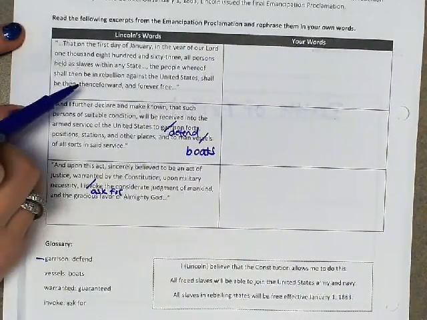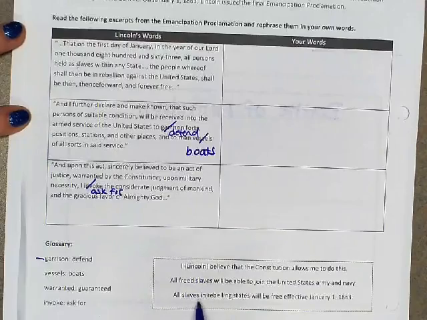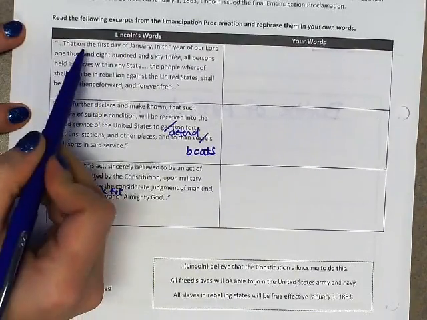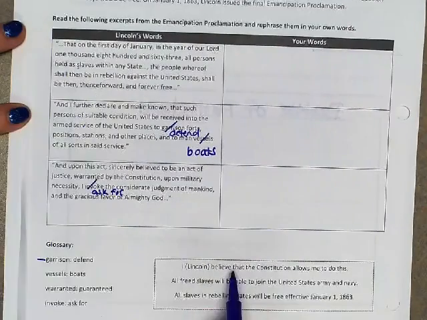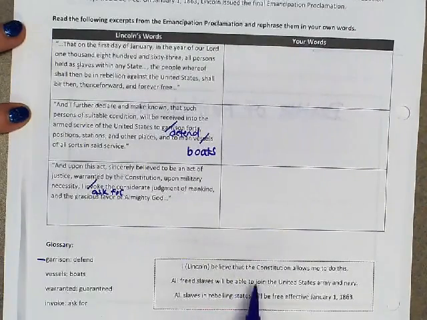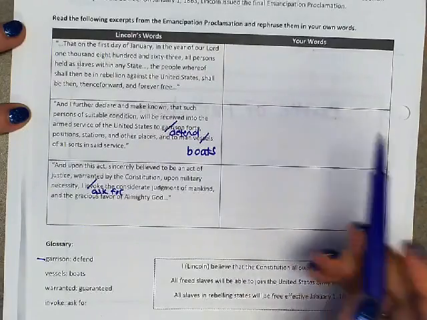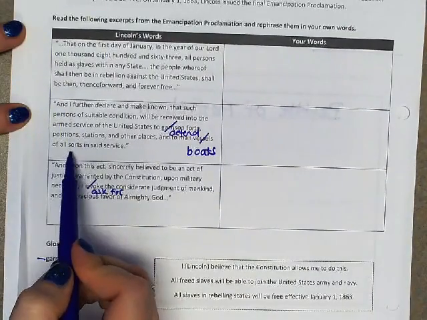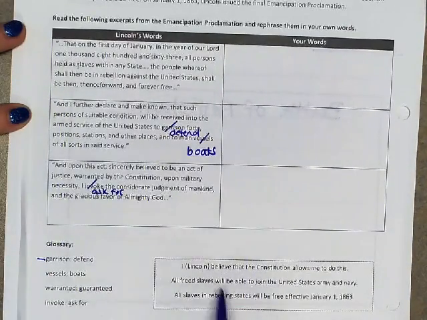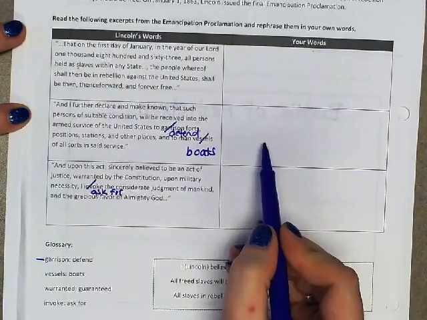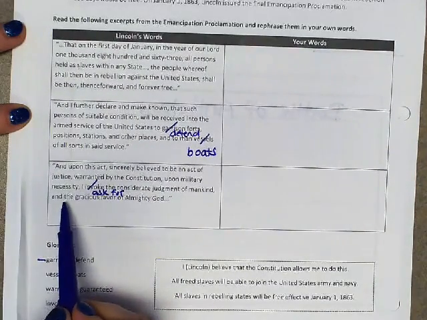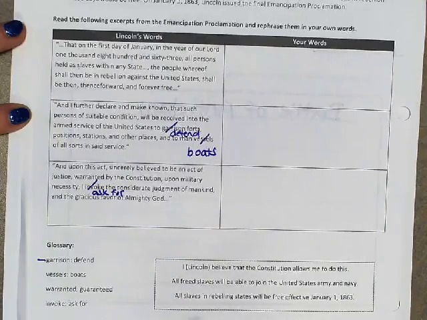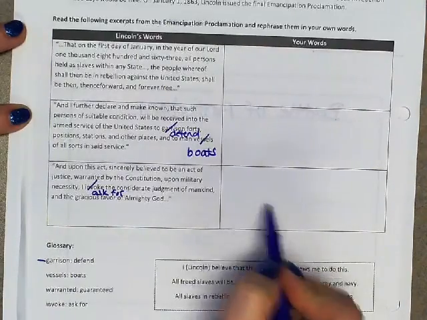Now that's Lincoln's words. How can we match that to one of these in simpler terms? So you may need to read this again and then decide which one of these is what Lincoln is saying in a way I understand. And then you'll write that here. And then you'll read the next one he says. And then you'll think, okay, which one of these is his simpler terms to say that? I'm going to put it right here. Then I'm going to read this. And then I'm going to find it in simpler terms. And I'm going to write it right there.